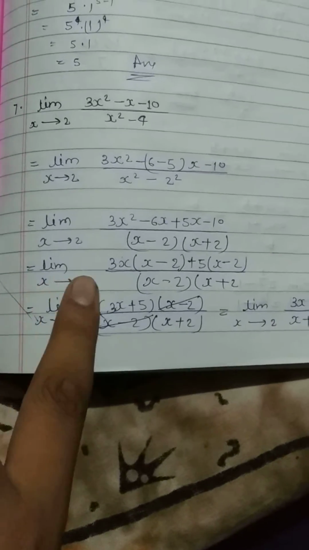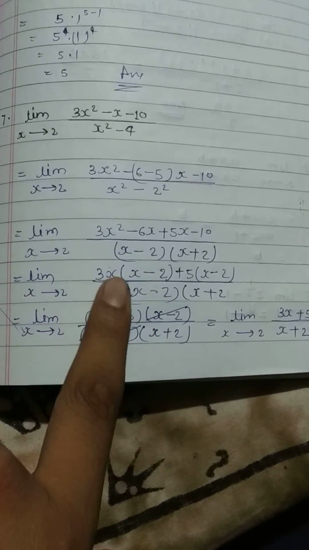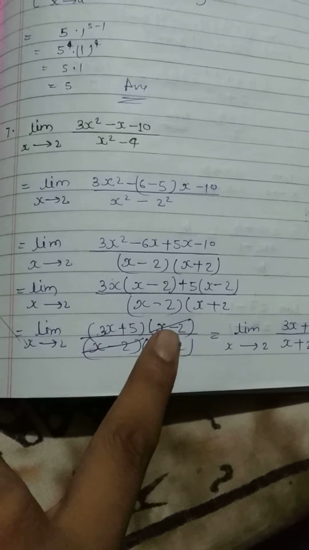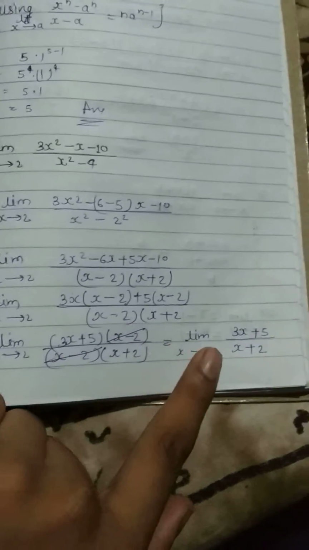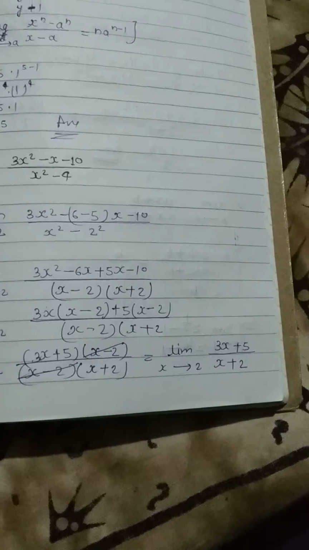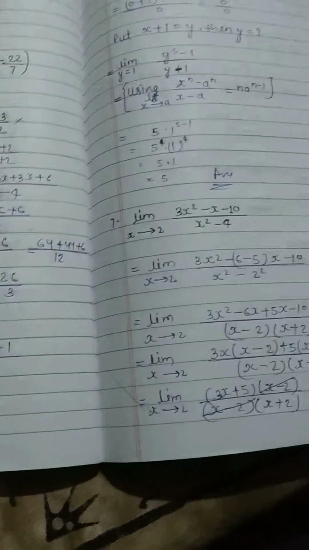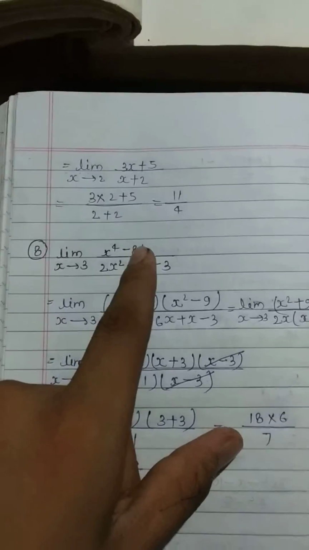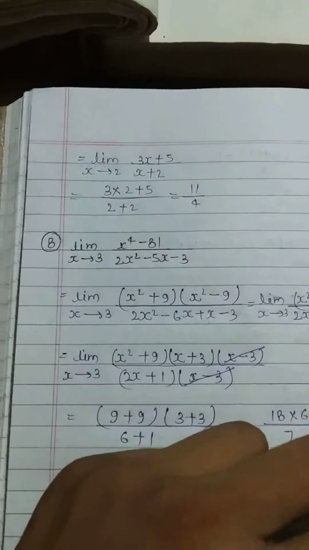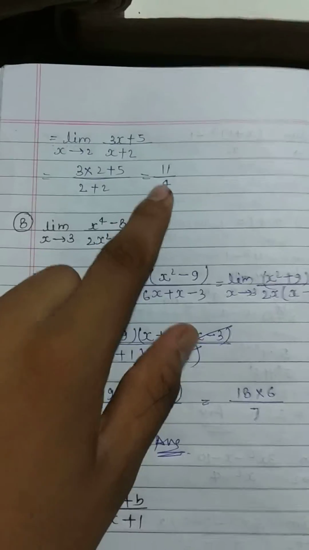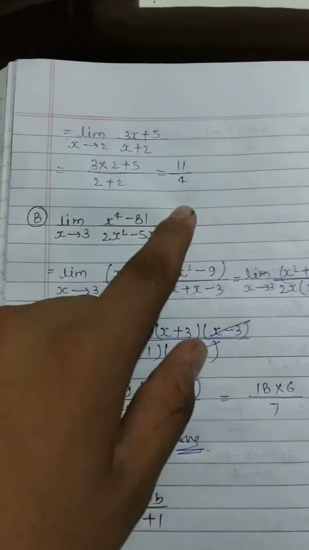Now limit x tends to 2, we take common x minus 2 and we get x minus 2 in numerator and denominator, x minus 2 cancels, and we get 3x plus 5 upon x plus 2. Now we put the value of 2 in the given equation, and the correct answer is 11 upon 4.